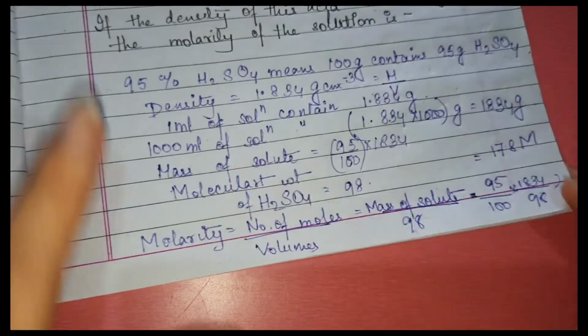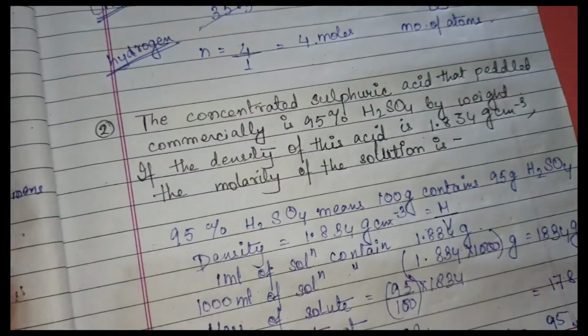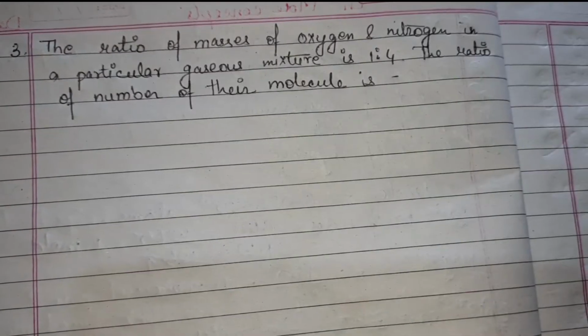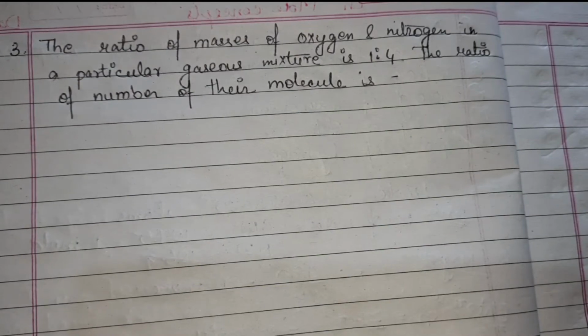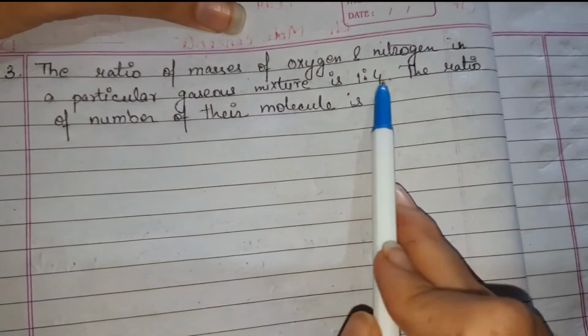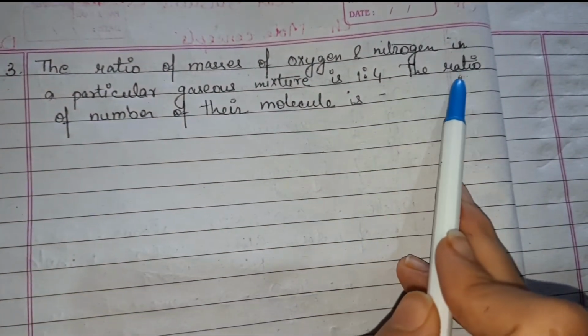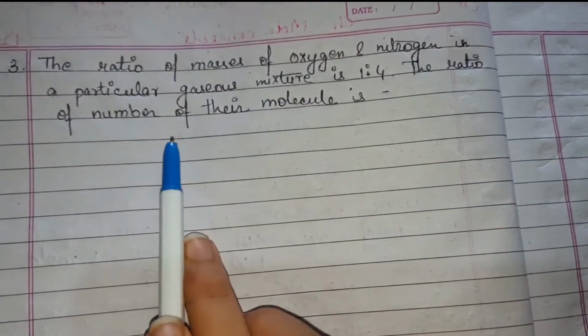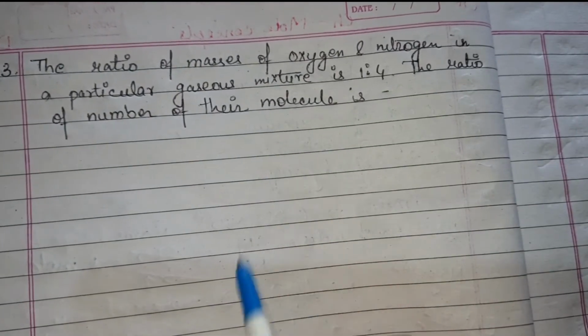Now let's move on to the third question of the day. The question says that the ratio of mass of oxygen and nitrogen in a particular gaseous mixture is 1:4. Then we need to find the ratio of their molecules.